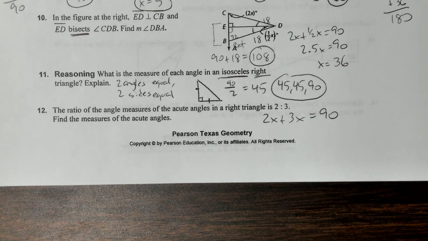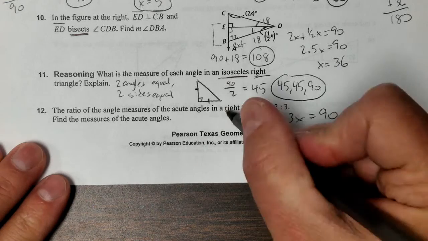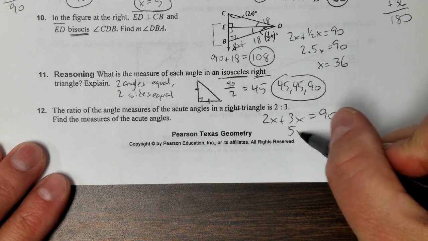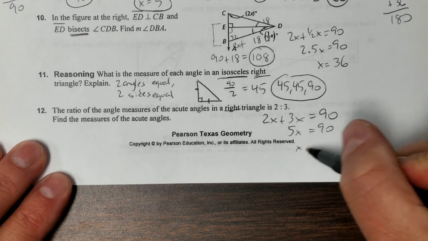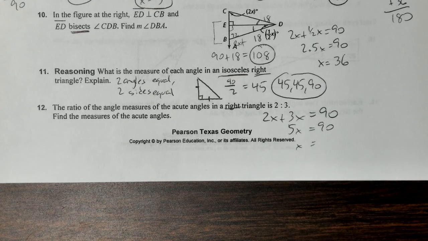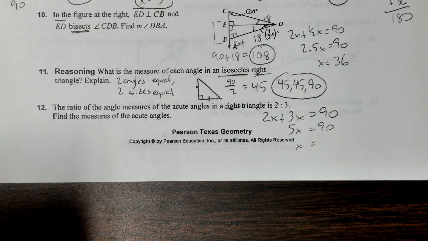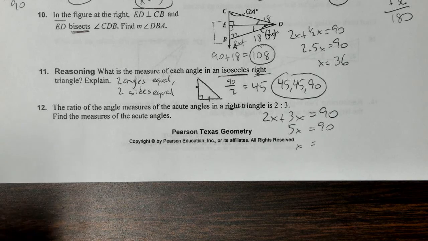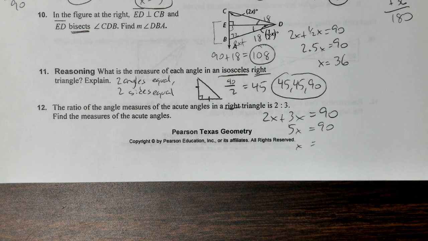So 2x plus 3x equals 90 because it's a right triangle. So then we say 5x equals 90. So then we do 90 divided by 5, and that gives us 18.